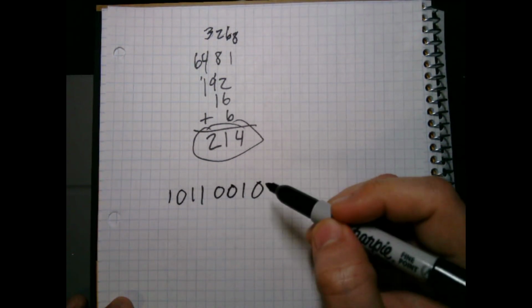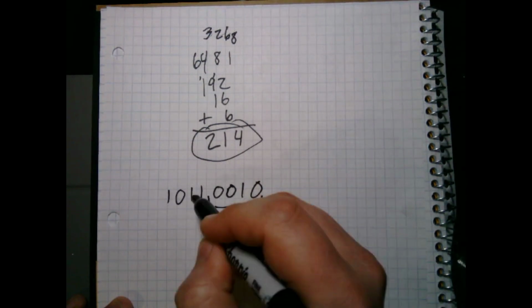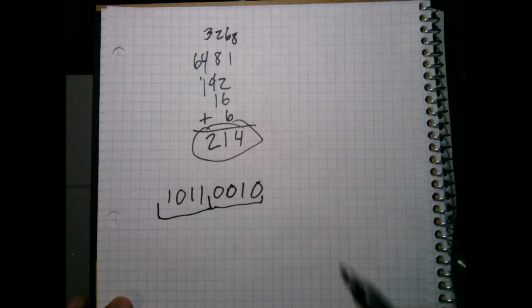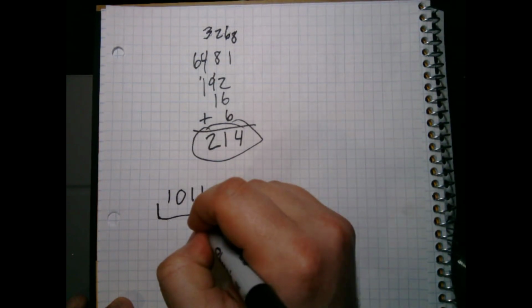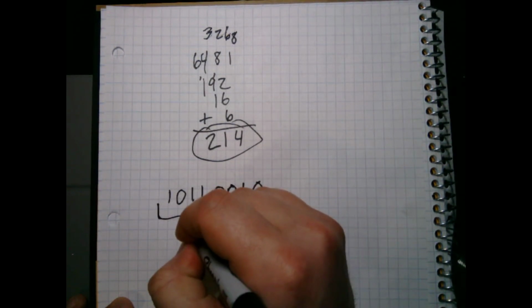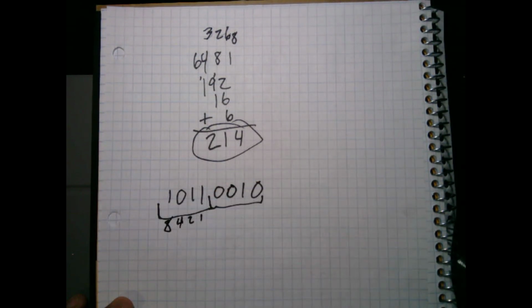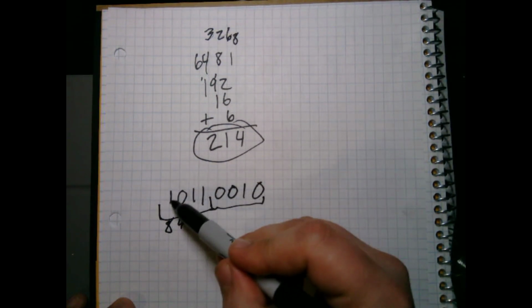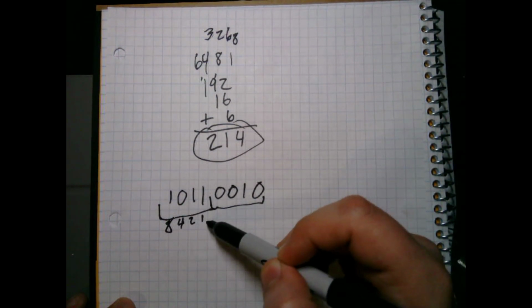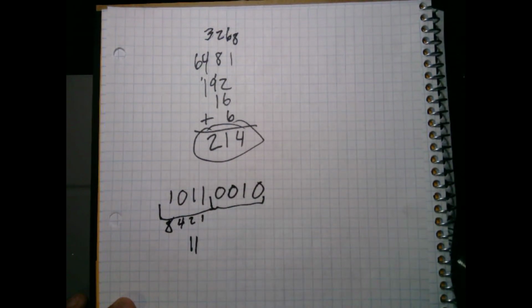We just group things in 4s. So we take that group of 4, this group of 4, and we just convert them individually. So if we remember our weights being 1, 2, 4, and 8 in base 2, this number would be 8 plus 2 plus 1, which would be an 11.